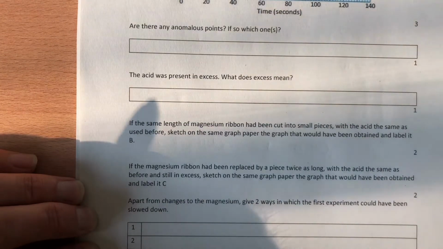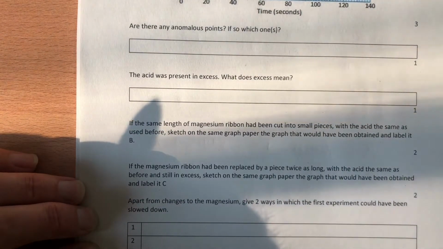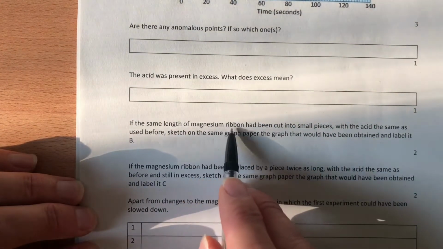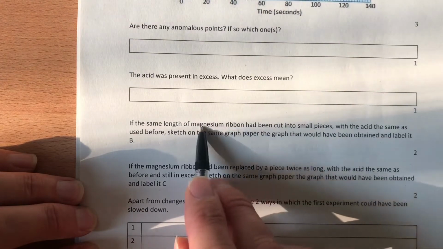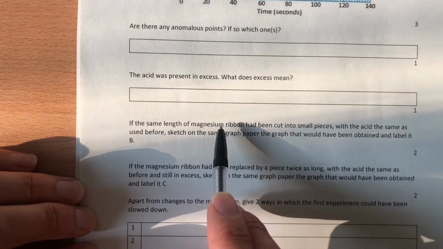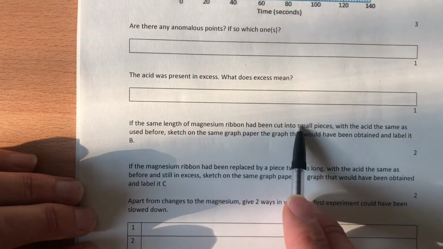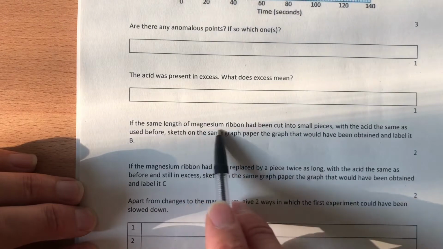That's important because the amount of gas isn't going to change, because we've used the same amount of magnesium. If we'd increased the amount of magnesium, and remember the acid is in excess, we would get more gas produced. So we're going to get the same amount of gas because we've got the same amount of magnesium.